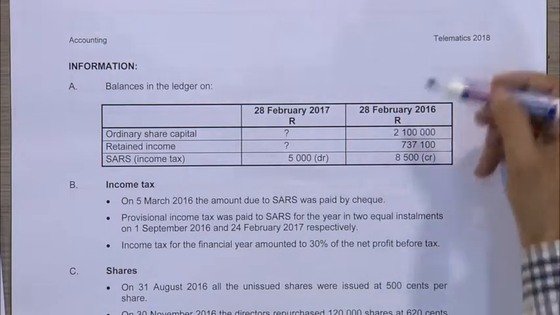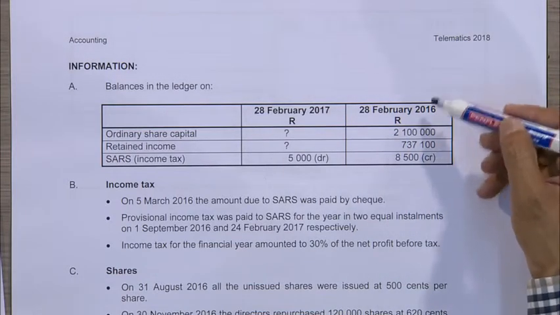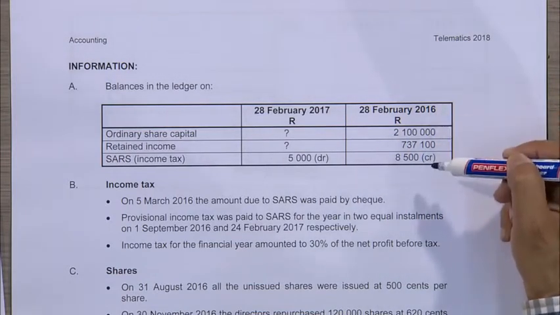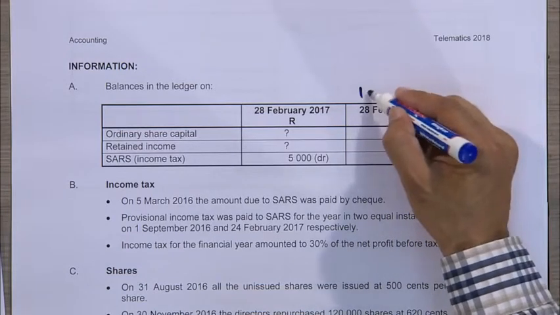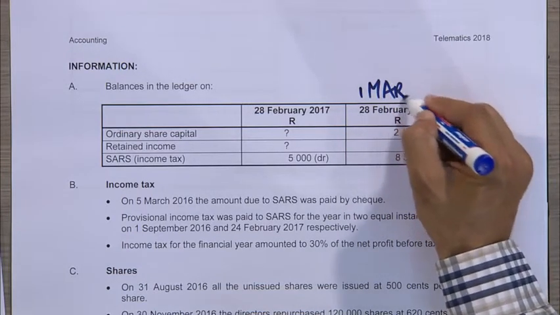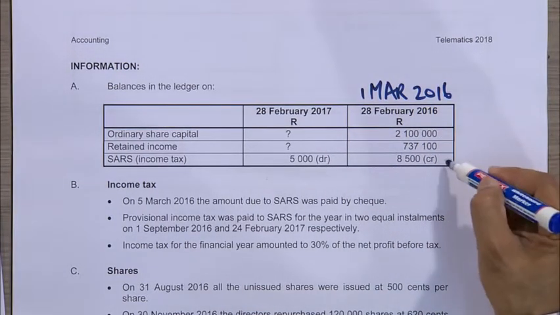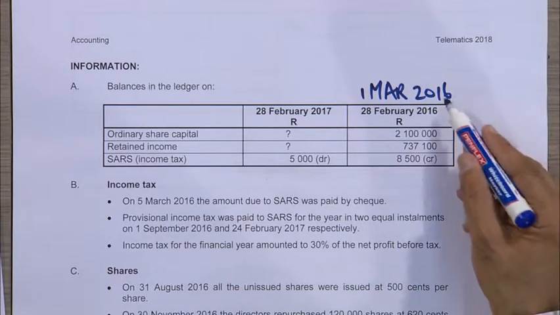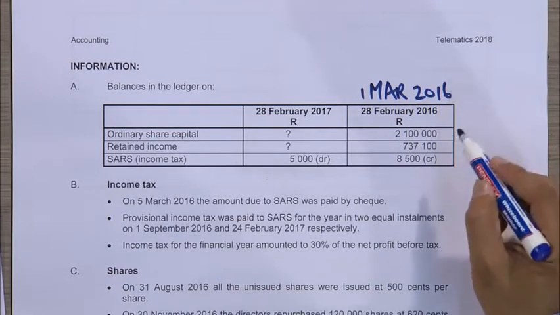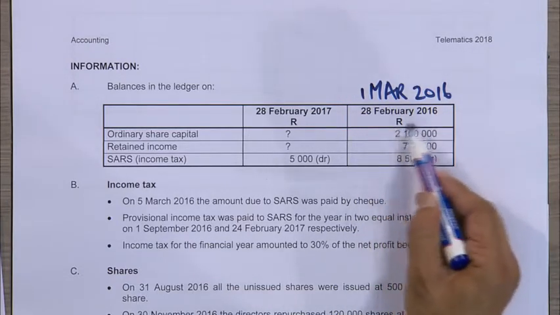Okay. If there's a column, like in this case, there's a column for the 28th of February 2016, which means the financial year is going to start on the 1st of March 2016. So all these balances should be on the 1st of March 2016.